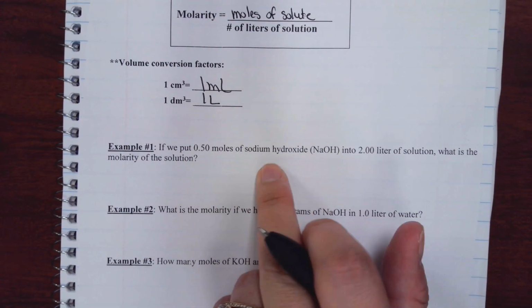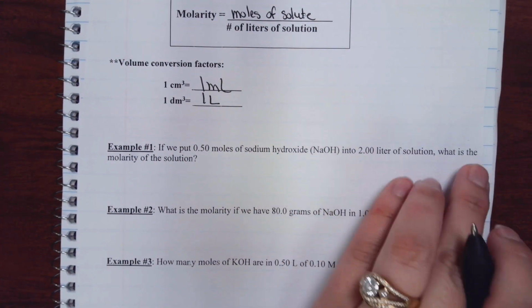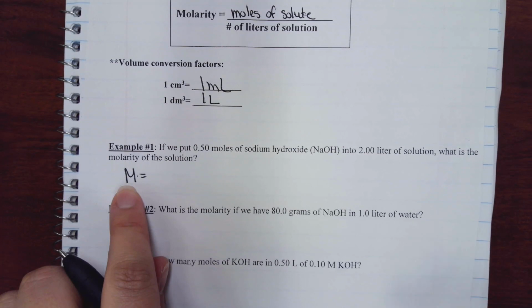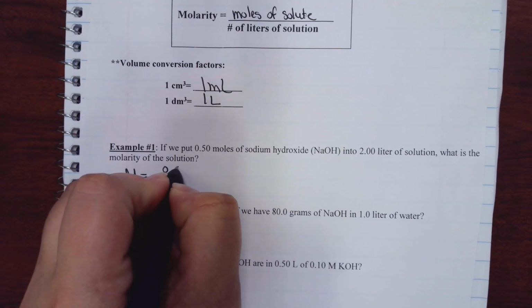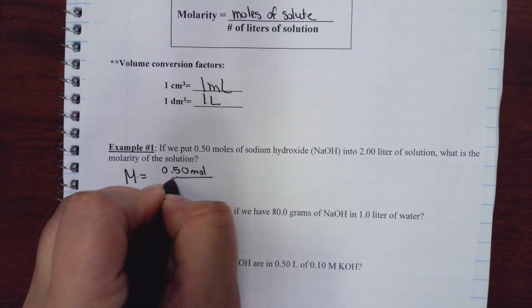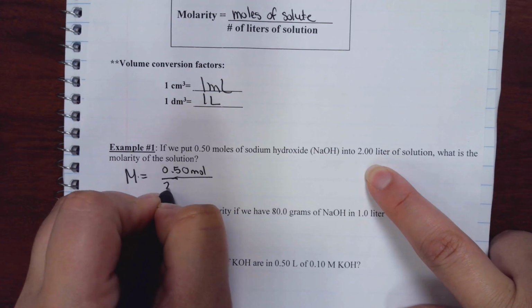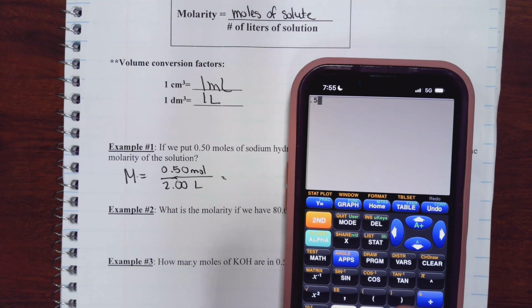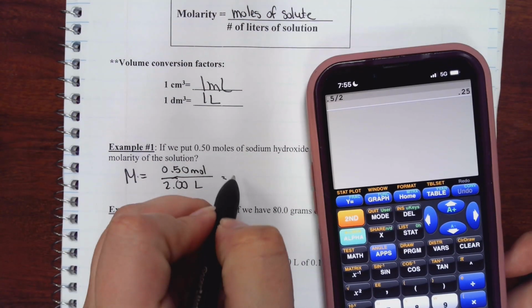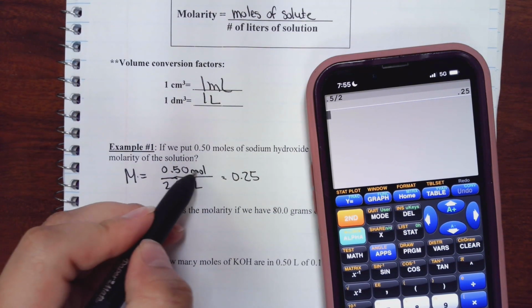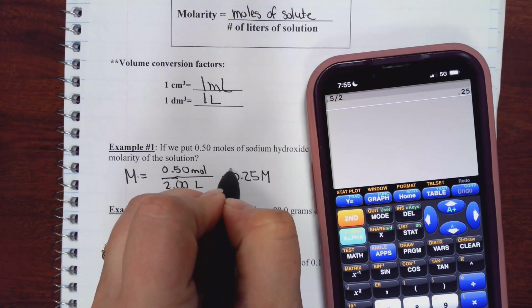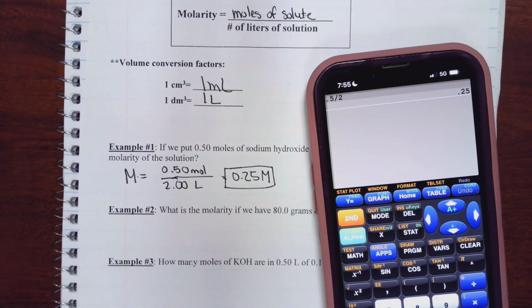If we put 0.5 moles of sodium hydroxide into 2 liters of solution, what is the molarity of the solution? Well, molarity is, be careful, it's a capital M for molarity, not to be confused with a lowercase m, which would be meters. Okay? 0.50 moles for every 2 liters of solution. So I'm going to do 0.5 divided by 2. That gets me 0.25. Now, this unit is moles per liter, but you can actually use the capital M for molarity, and we just call it a 0.25 molar solution.